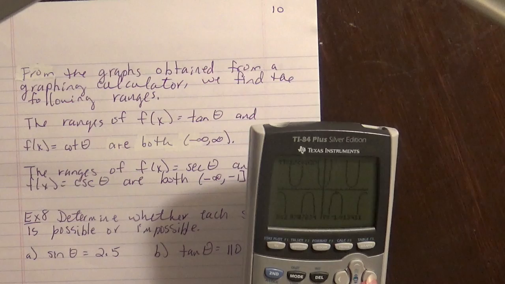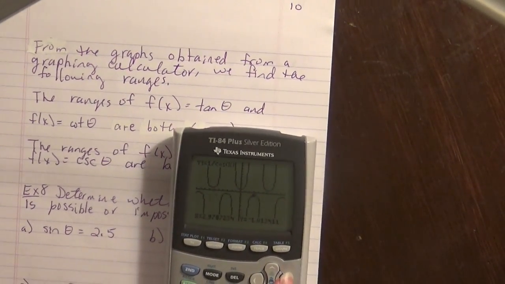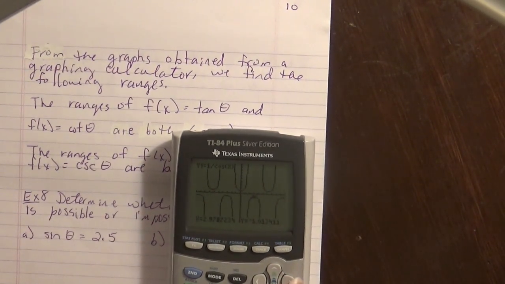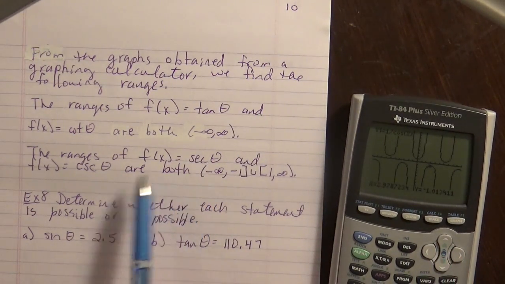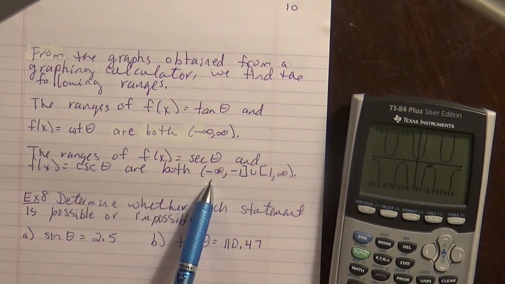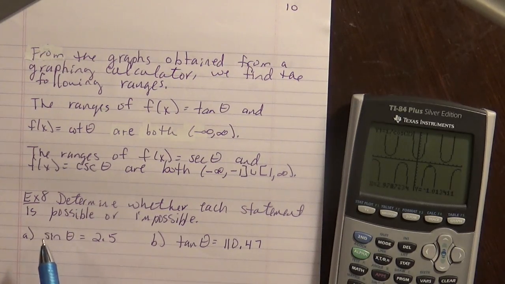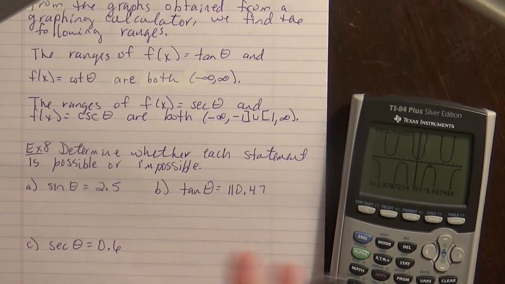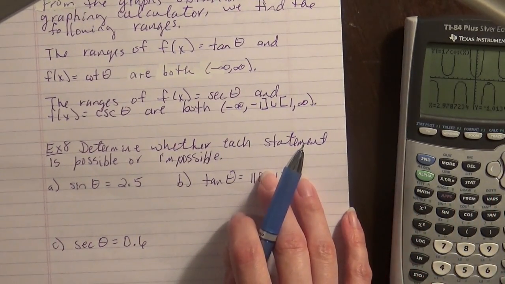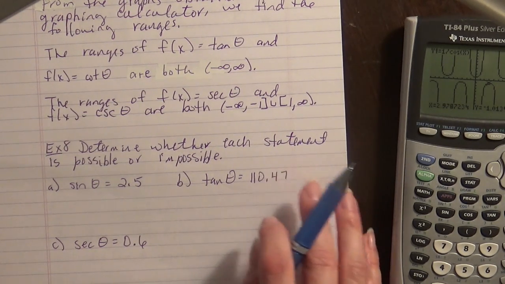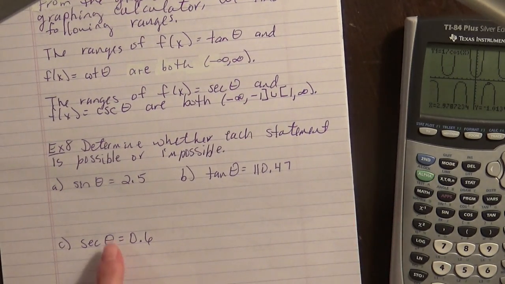And the cosecant graph is very much like this one. I'll let you play with that yourself. But hopefully you see how I got my range values. Secant and cosecant have the same range: negative infinity to negative 1, union 1 to positive infinity. So we need these ranges to help us answer example 8. And we need to understand them anyway. So let's see where this is all organized for you in the textbook. I didn't put it all together in a table, however. But let's look at these.